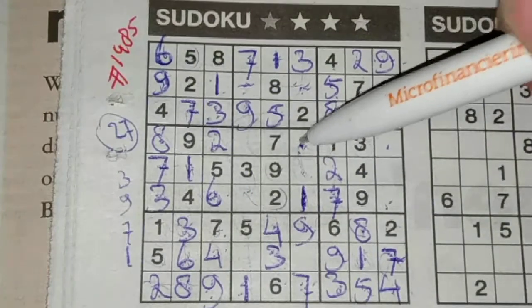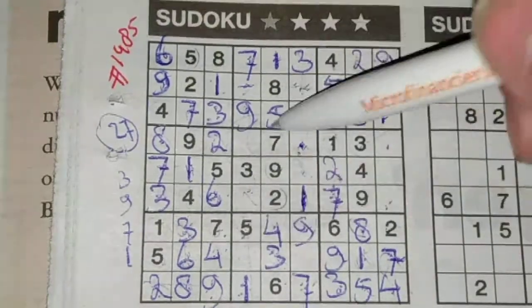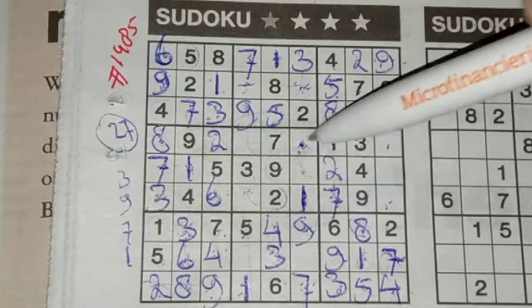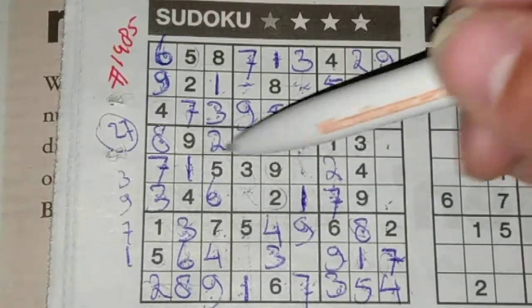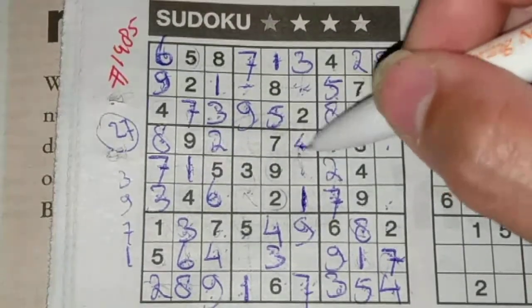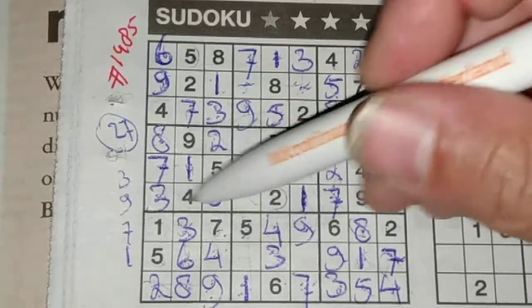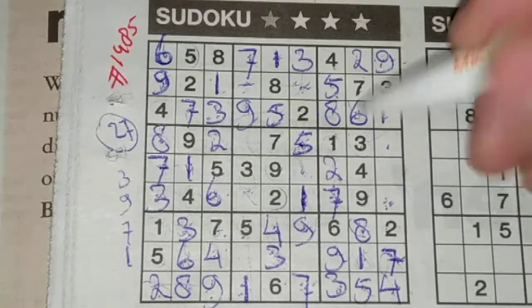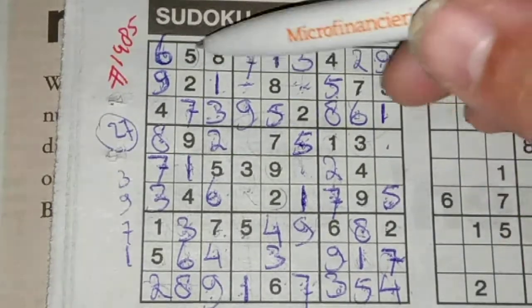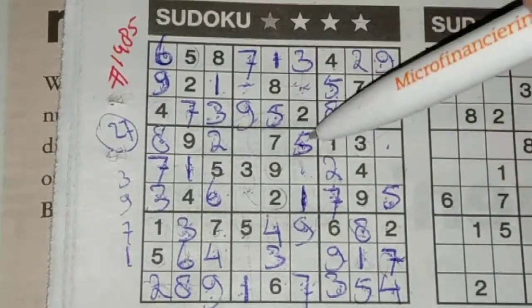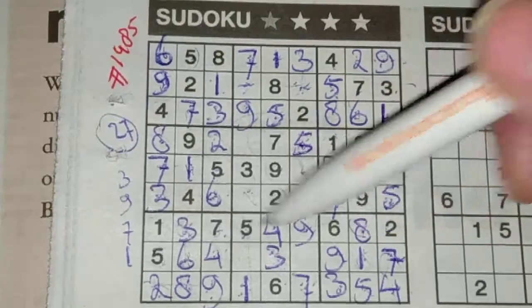So here goes the 5, because 5 in this column, 5 in the middle column, so the column next. The only 2 places for the 5 are here or there. We see here 5, no 5 there. 5 should be there. 5 in this row, 5 in the middle row, so in the row below. Only place for the 5 should be there. And all the 5s are used, I can see.